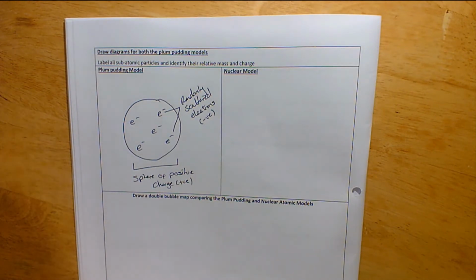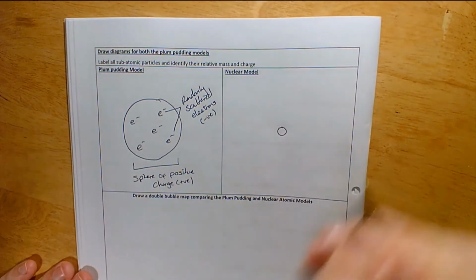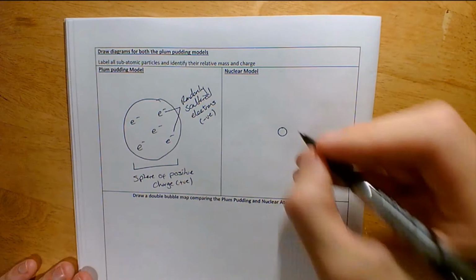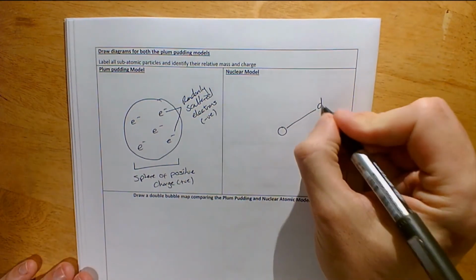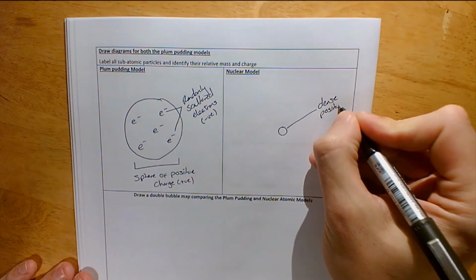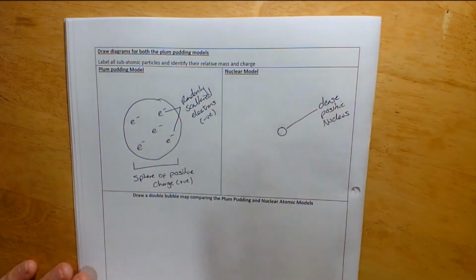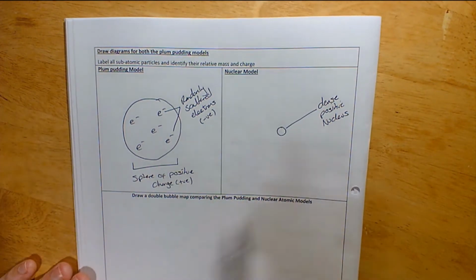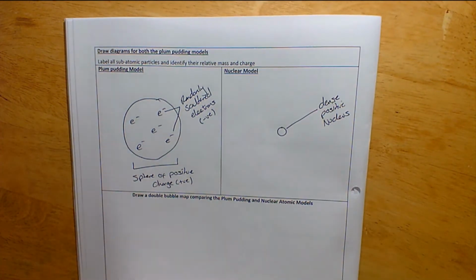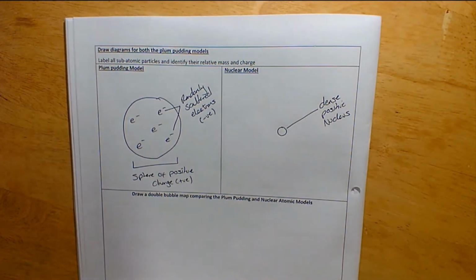So what he had discovered was the nucleus. So he knew that in the very center of his atom, there was a dense positive nucleus. Now, what he would later discover was that the reason why it was positive was because it contained protons. But at this point, he hasn't quite discovered that there are protons, just that there is a dense positive nucleus.